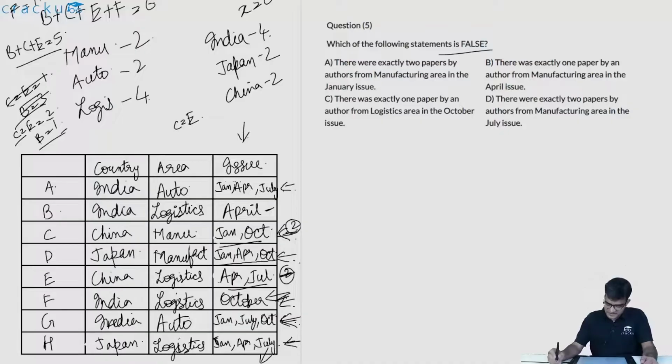Which of the following statements is false? There were exactly 2 papers by authors from manufacturing area in January issue. Manufacturing guys are C and D. C has 1 paper in January and D has 1 paper in January. So this is true. Let us look at the second option.